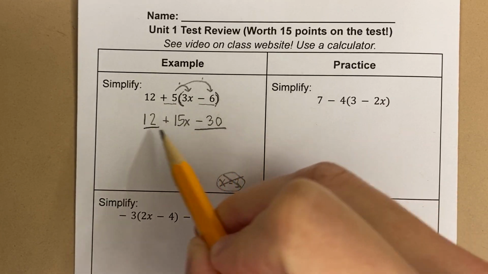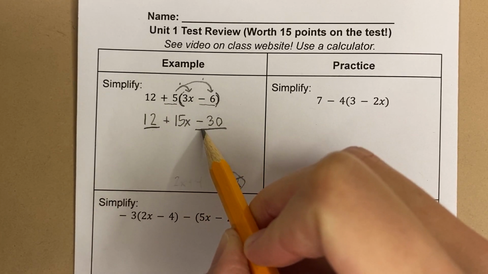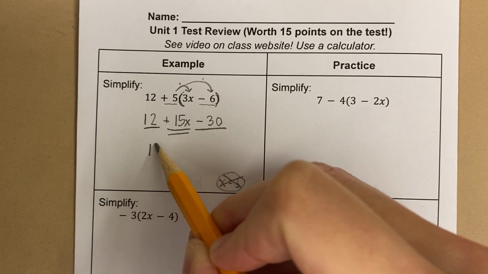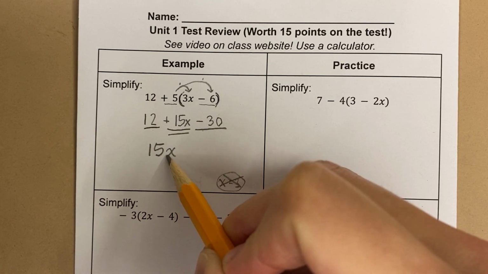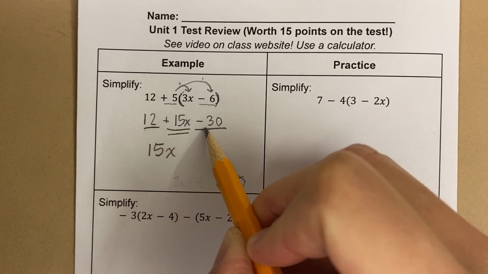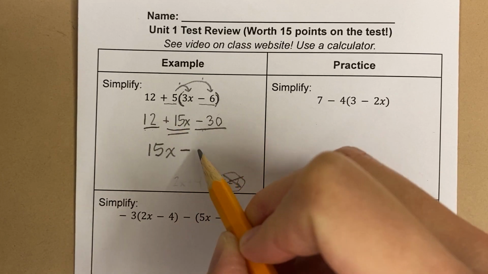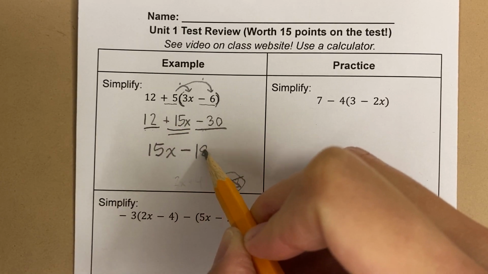Now notice, this is a positive 12 and a negative 30. Okay, I'm going to bring down, this term does not have a term to combine it with. I'm going to bring it down first, the term with the x first. 12 minus 30, I have more negatives than positives because I have 30 negatives and 12 positives. 12 minus 30 is negative 18.